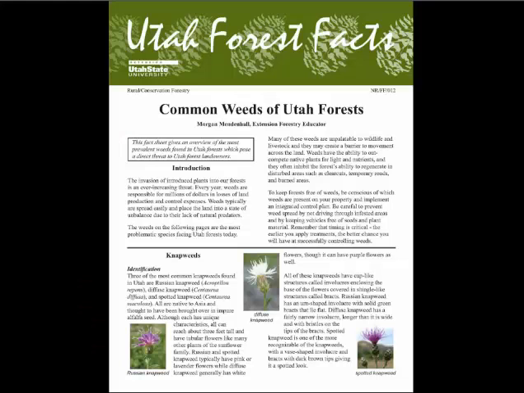For more information on weed control, I recommend this fact sheet available on our website, Common Weeds of Utah Forests, and also just extension websites in general. Lots of weed control resources are available to you. Most counties in Utah have a weed control board that can assist you with local information and approaches for controlling weeds on your property.